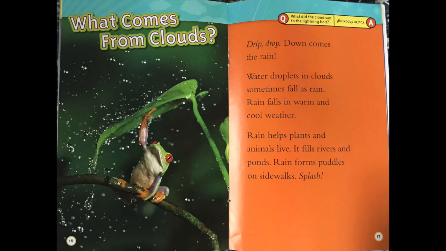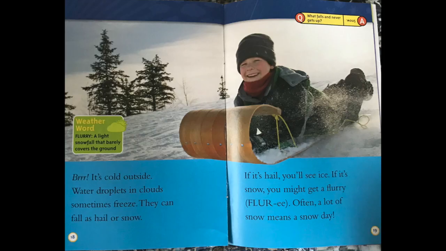Splash. Brr, it's cold outside. Water droplets in clouds sometimes freeze. They can fall as hail or snow. If it's hail, you'll see ice. If it's snow, you might get a flurry. Often, a lot of snow means a snow day.